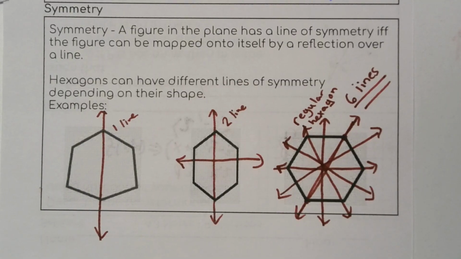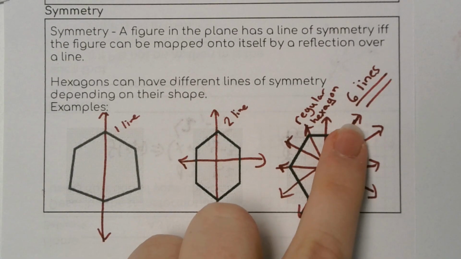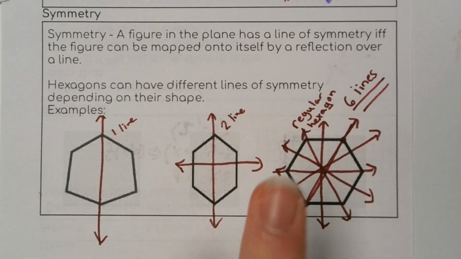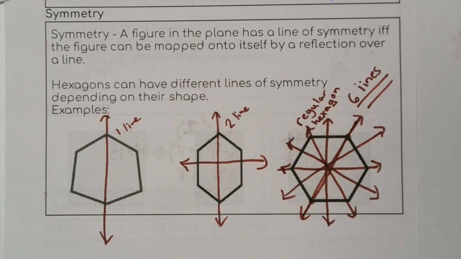Okay, how many sides does a hexagon have? 6. How many lines of symmetry does it have? 6. So if you are asked about a regular polygon, the number of sides is the same number of lines that it's going to have. That's going to be helpful in your assignments.